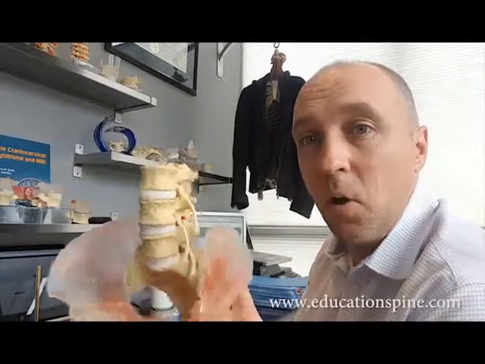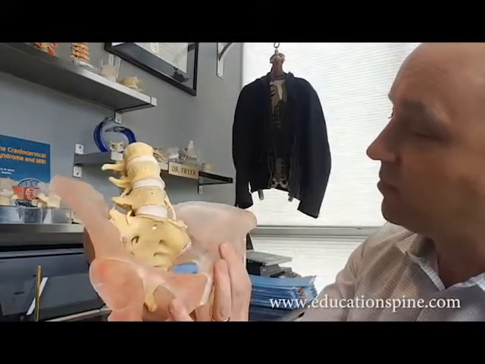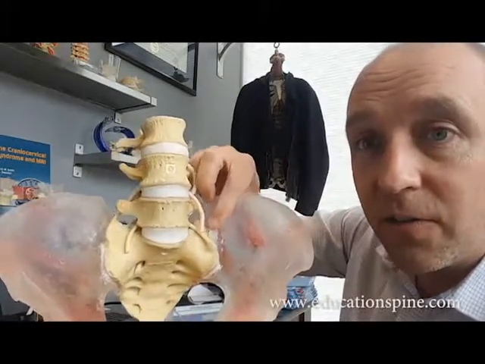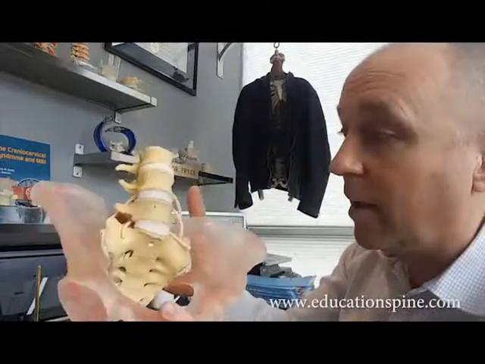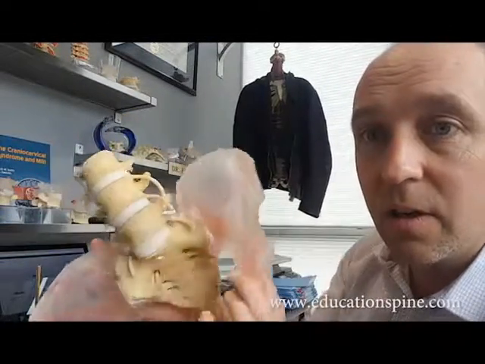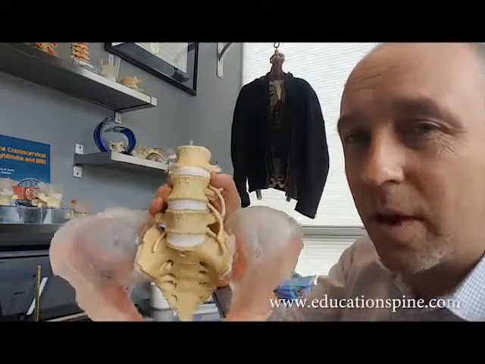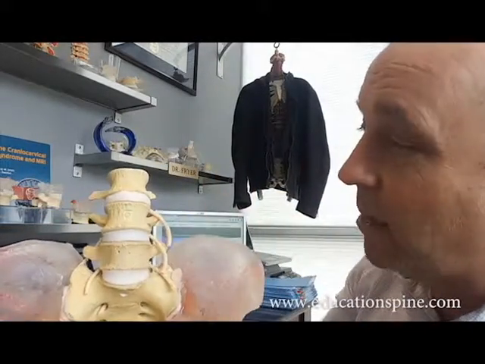So, this here is a lumbopelvic model that I've created, casted from a real human specimen. It's interesting because this specimen actually had an osteophyte on this SI joint, and respectively, it created a bit of inflammation with this SI here. But I'm talking today a little bit about instability and what that means.